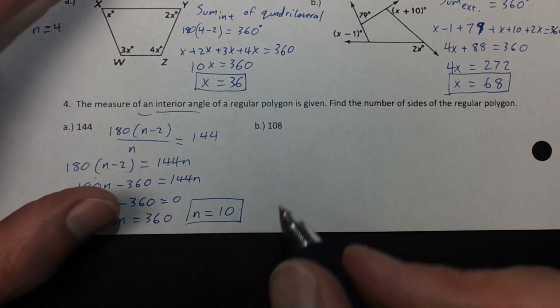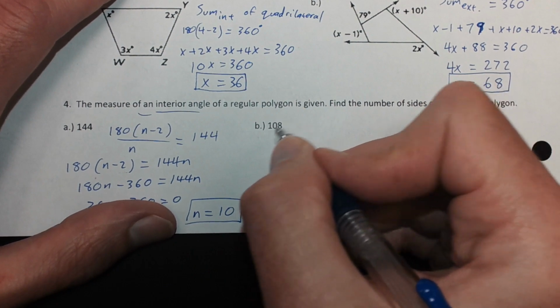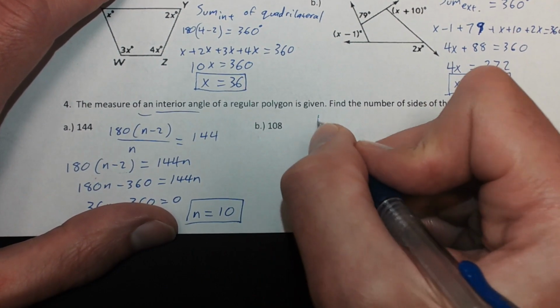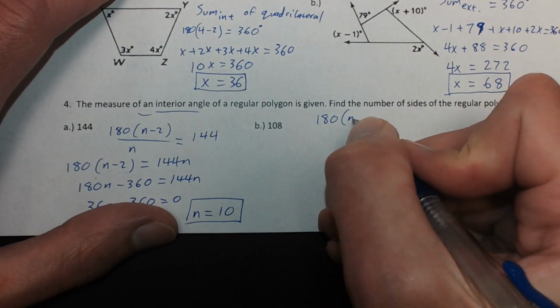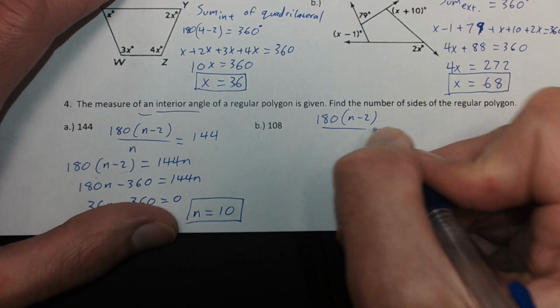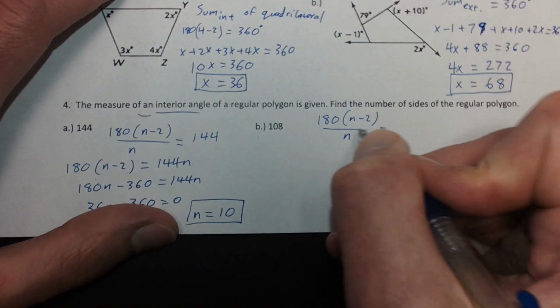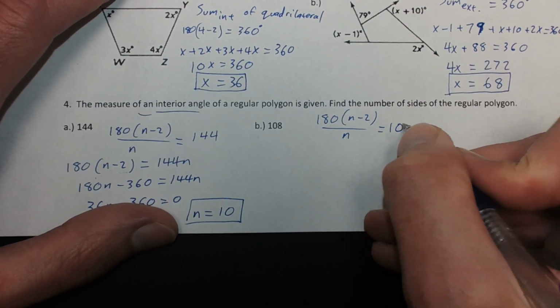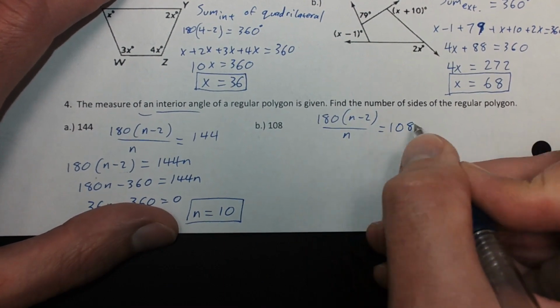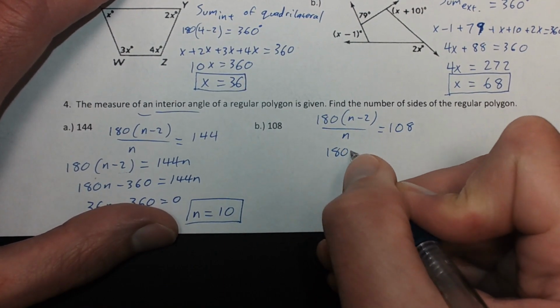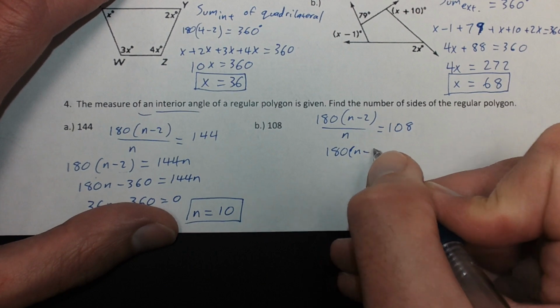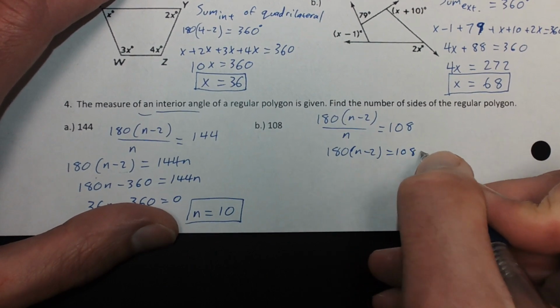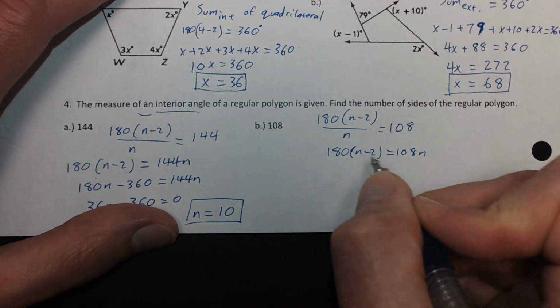Let's try that for another one. If each interior angle is 108, use the same formula. The measure of an interior angle is given by this formula. Set it equal to 108. Again, multiply both sides by n. I'm going to distribute.